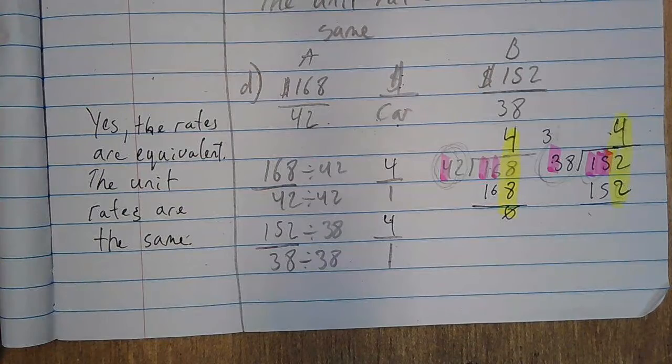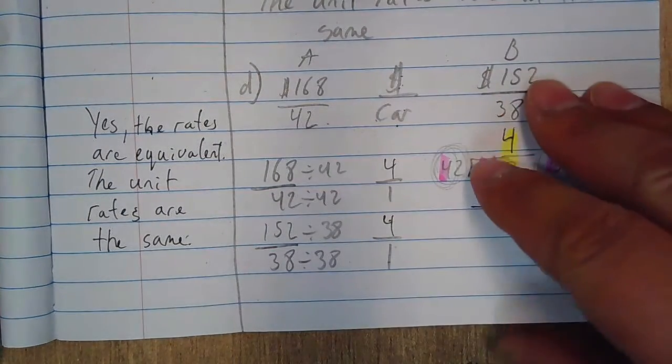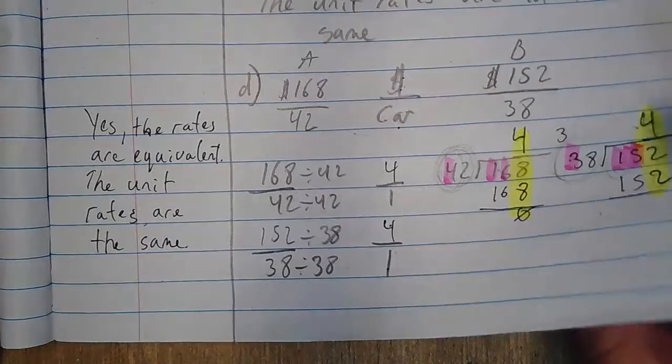Okay. I guess I was going to say if there are any questions, not like you can respond. So let's keep going. Goal number 2. Use equivalent fractions.